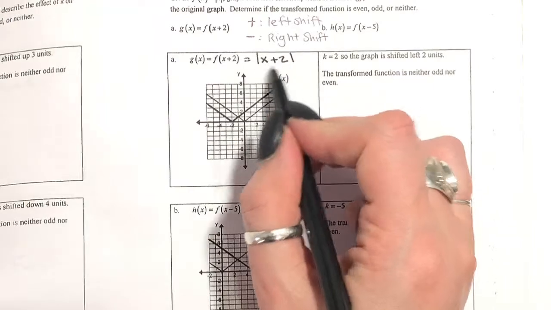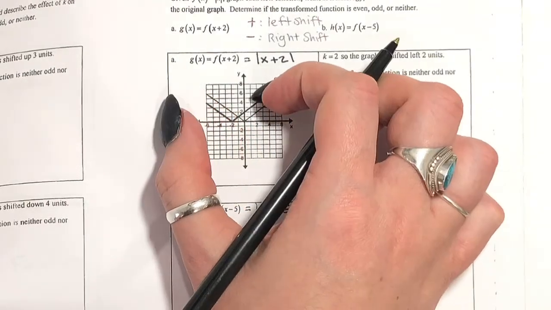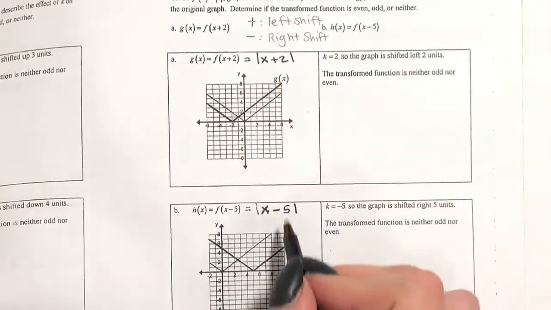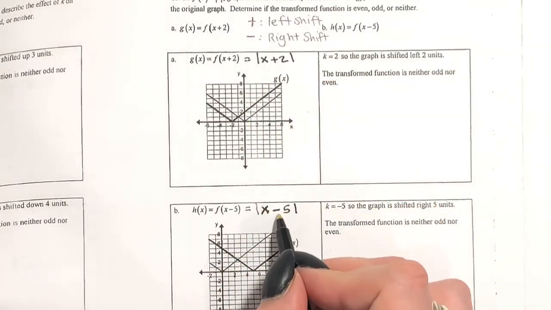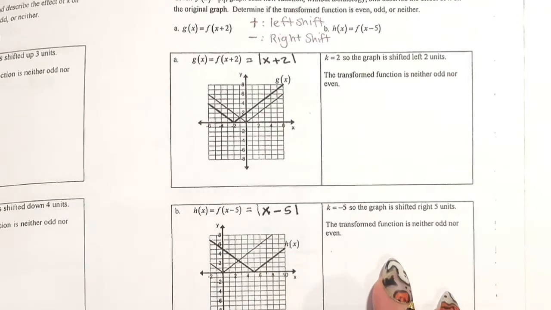So on this one, we have the +2 inside those absolute value lines. So we're taking that V shape and keeping the shape the same. We're just shifting over 2 points. And on this one, we have a -5 inside. So here's the origin where that parent function would be starting, and we're just shifting it over 5 to the right. Okay, that's your horizontal shifts.